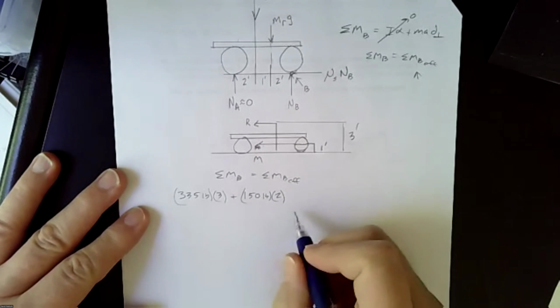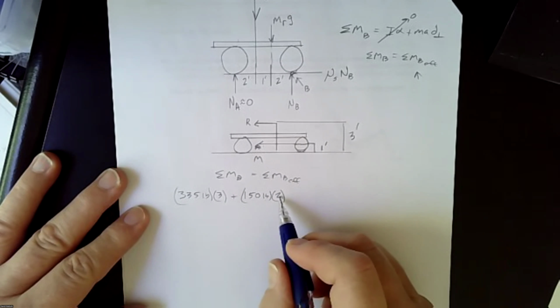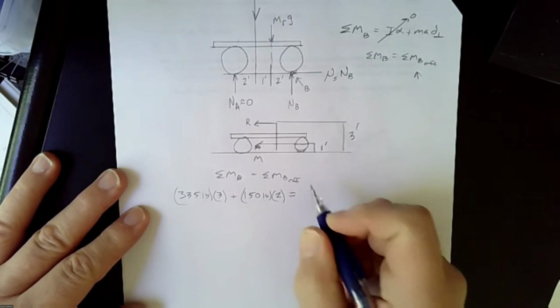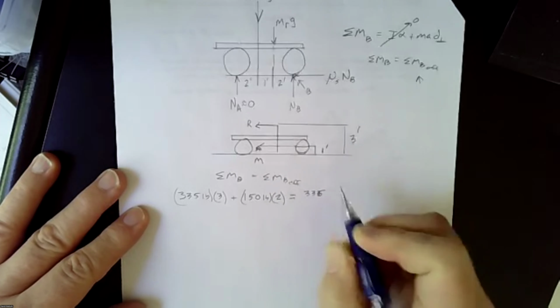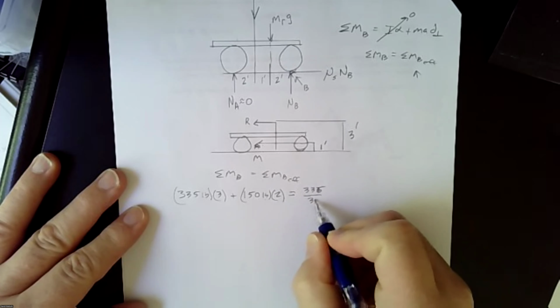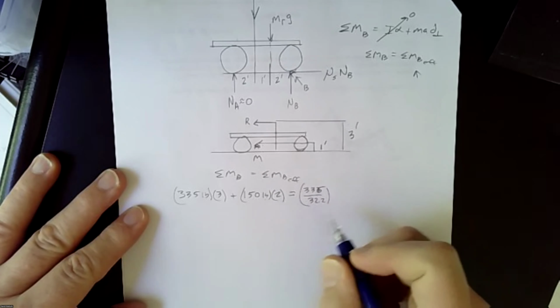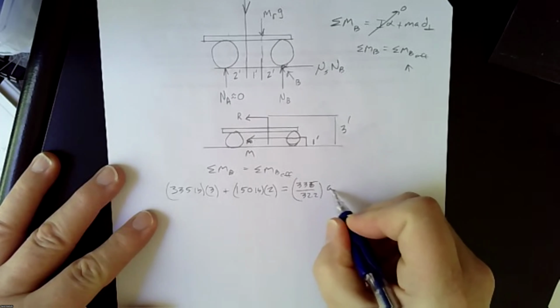And that's all the moments we have, and that's going to equal the total mass, 335 over 32.2, the mass times the acceleration.